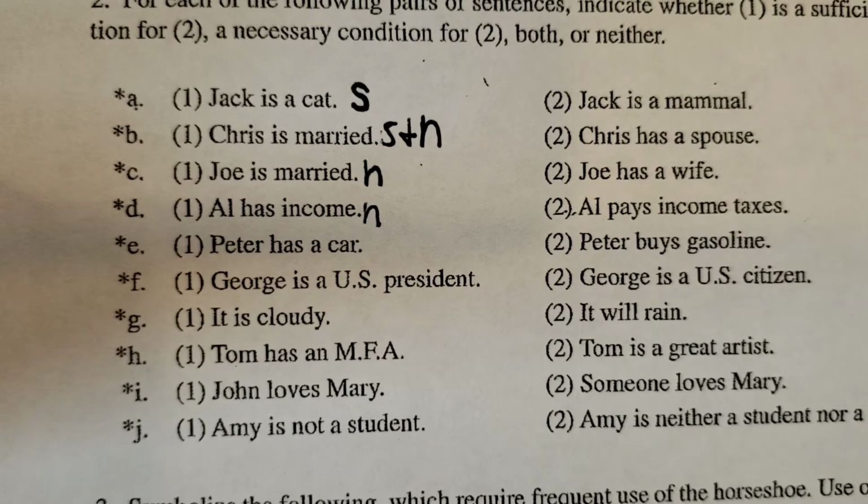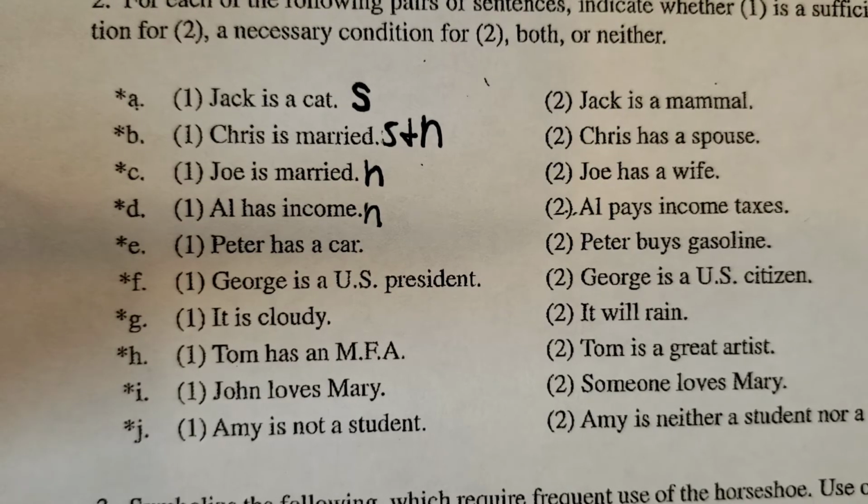Okay, let's say Peter has a car, Peter buys gasoline. So if Peter has a car is true, does Peter buying gasoline have to be true? Well, no. I mean, you'd think it would be true. Most likely it would be true, but not in all cases. His friend could be buying him gasoline, for example. He could have an electric car. He could have a Tesla. That's not specified, so it's not necessarily true.